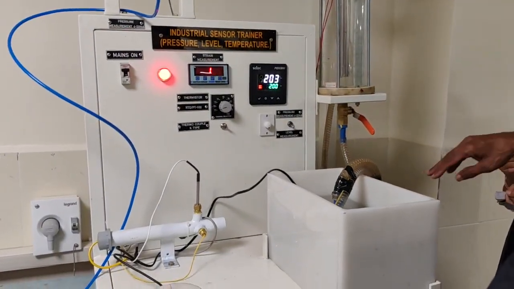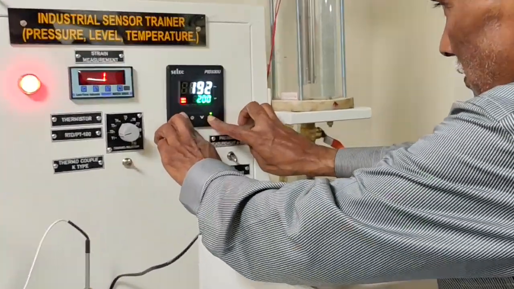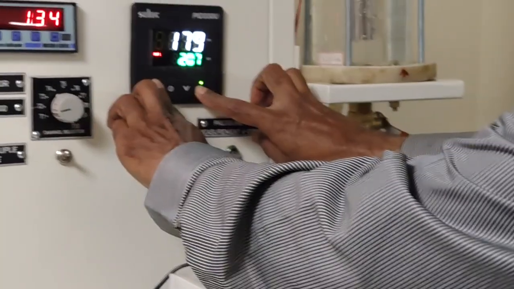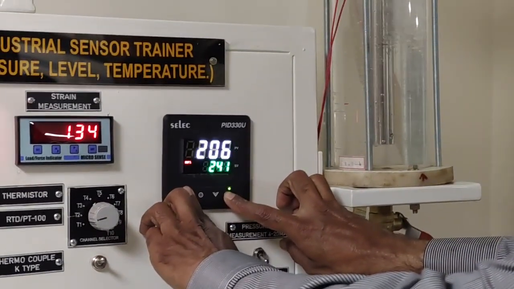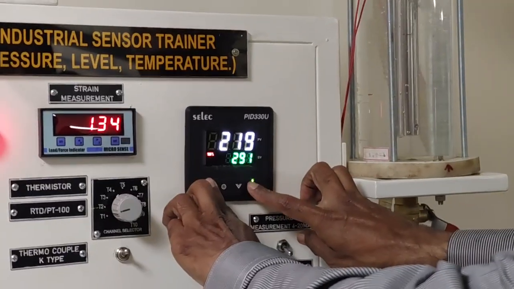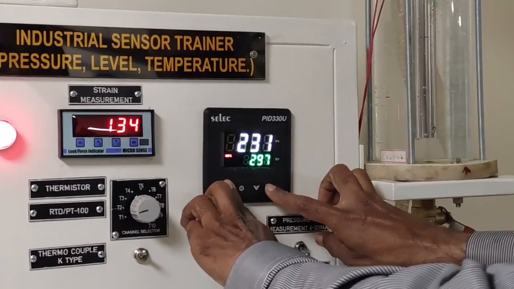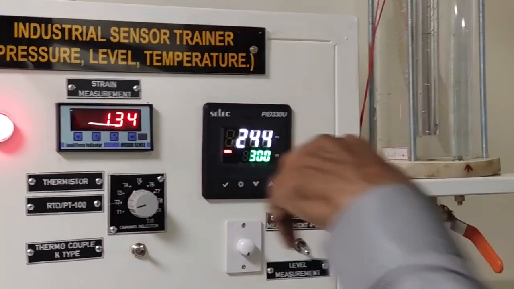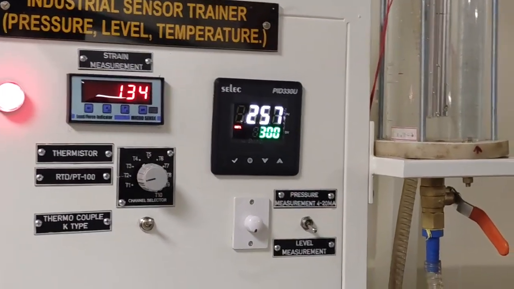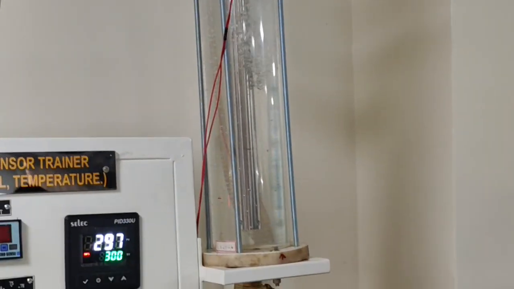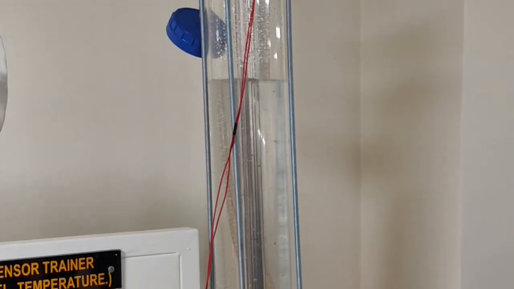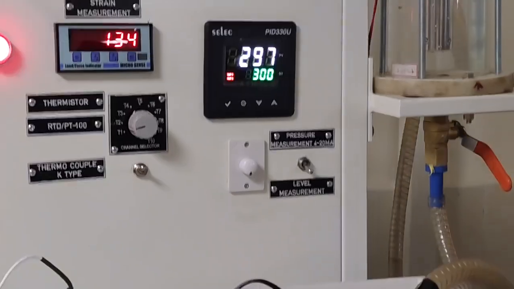If you set for 250, I have set 300. The set value you have to increase. Once it goes to 300, it automatically gets cut off. Whether 300 overshooting or undershooting, the same process will be there. Exactly 300. It will come down now. Again it will go down.